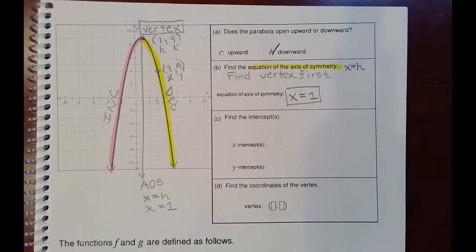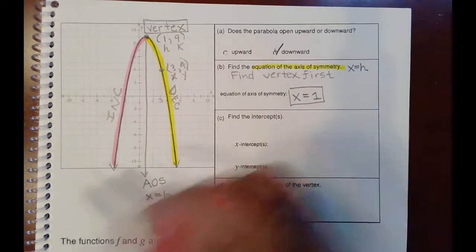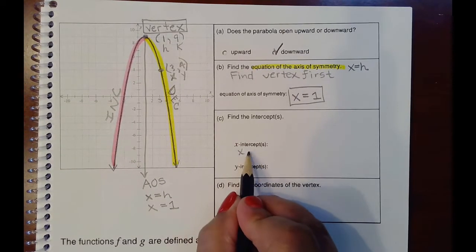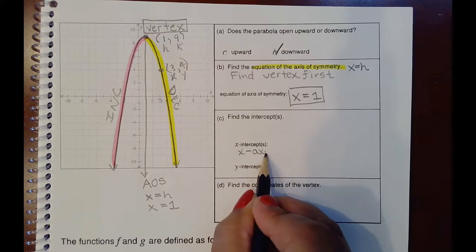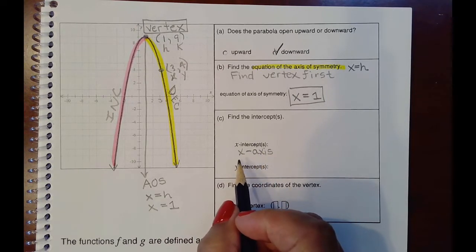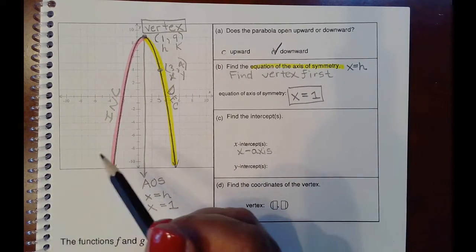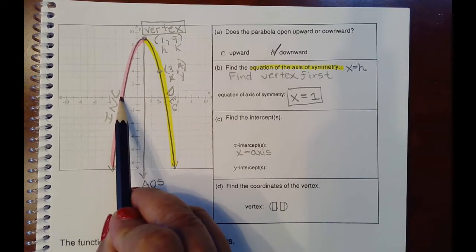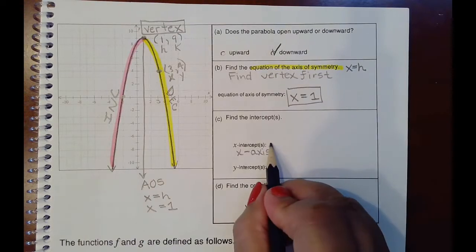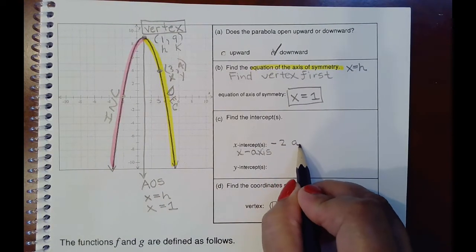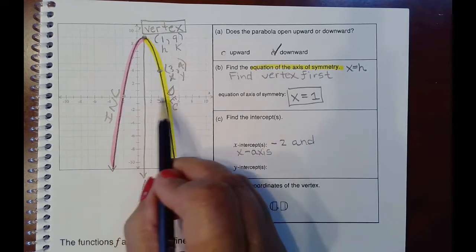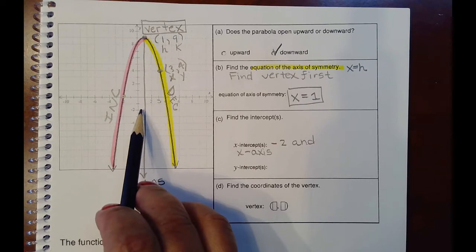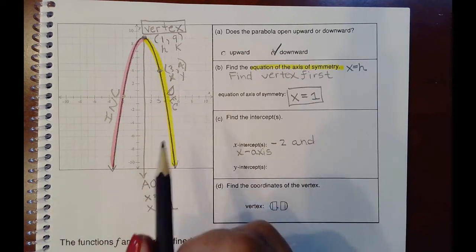Intercepts. Intercepts just means, where does this parabolic curve touch the x-axis? Okay, that's known as an x-intercept. Now, maybe there's one and maybe there's two. This particular parabola has two x-intercepts. It cuts in right at -2, and it also cuts in right at 4. Okay, right there.